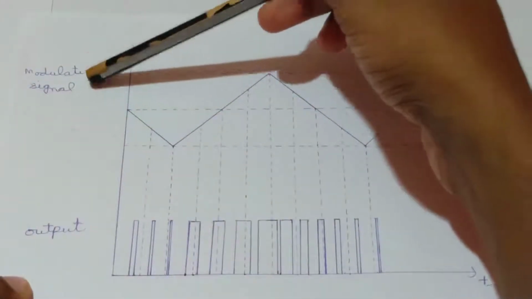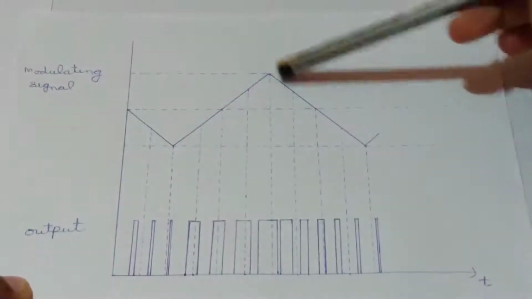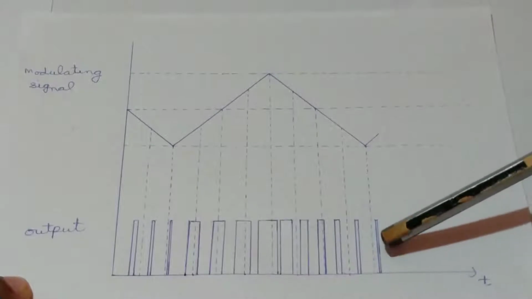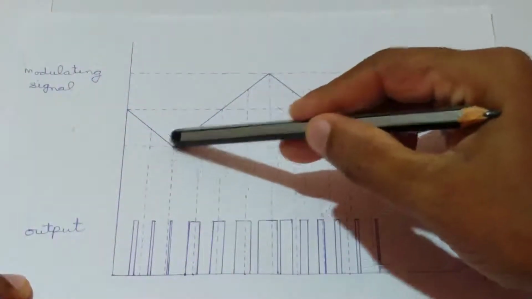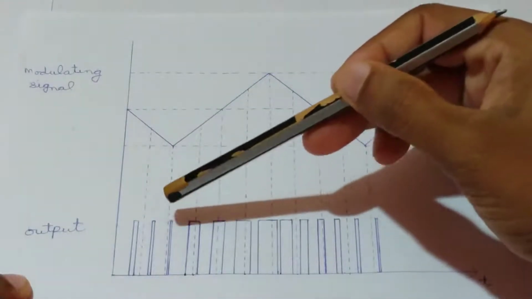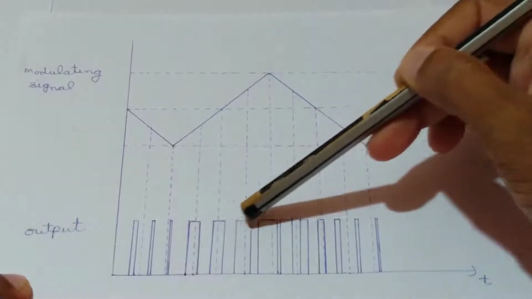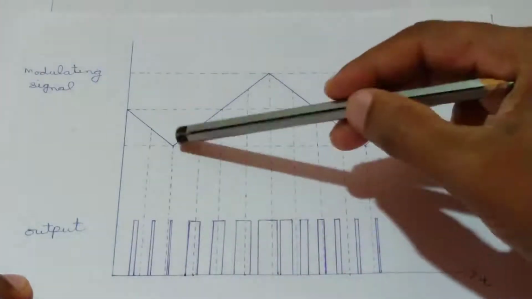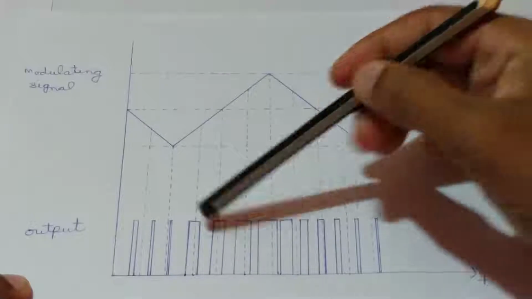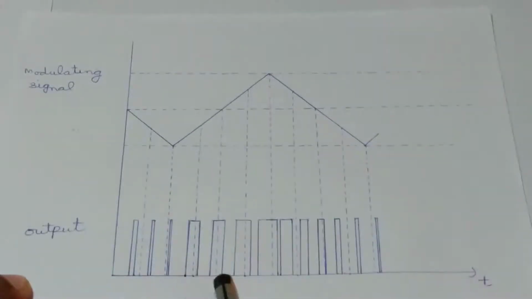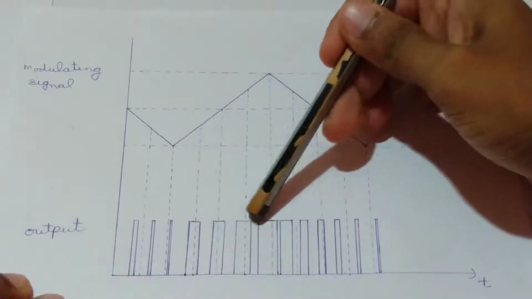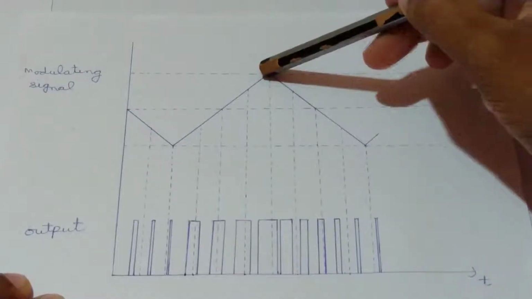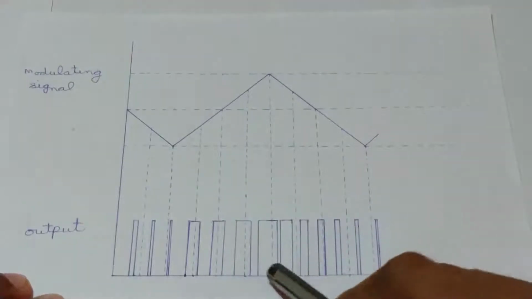Now let's consider the input-output waveforms of this circuit. This is our modulating input signal applied at the fifth pin, and here we are considering a triangular waveform as the input, and this is our output signal that is obtained at the third pin. And here we can see when the modulating signal is increasing, the time duration in which the output remains in its high state goes on increasing, and the time duration in which it remains in its low state goes on decreasing. We will get the maximum on time duration when the modulating signal is at its positive peak value, and during that time the low time duration is at its minimum value.